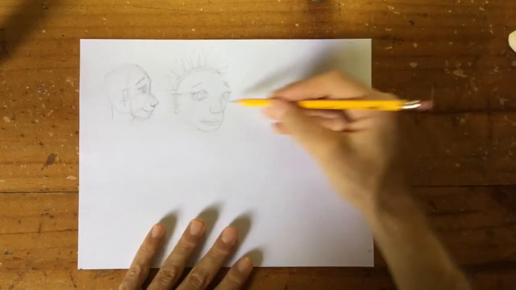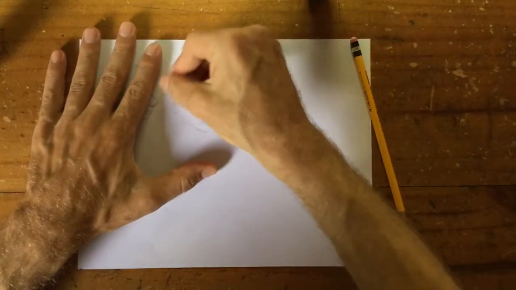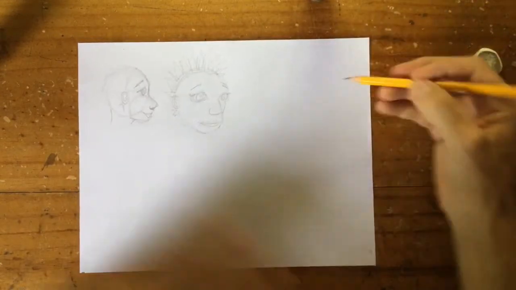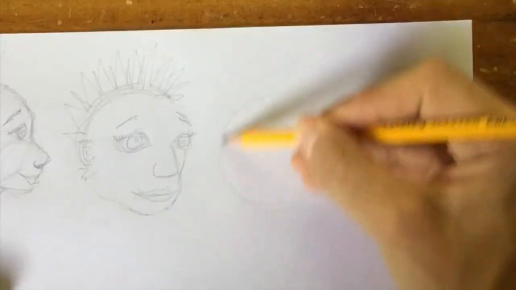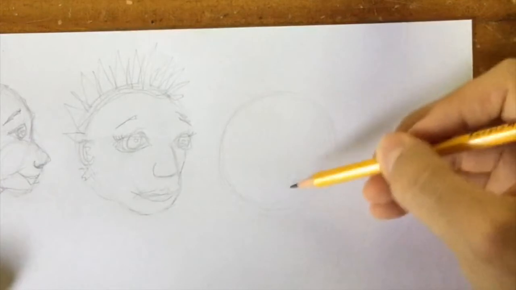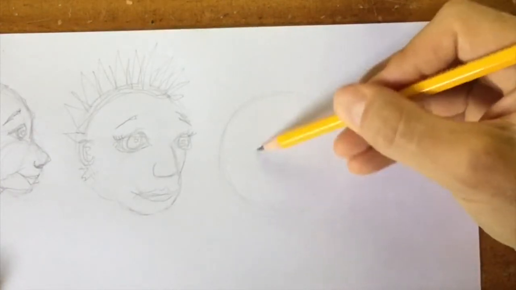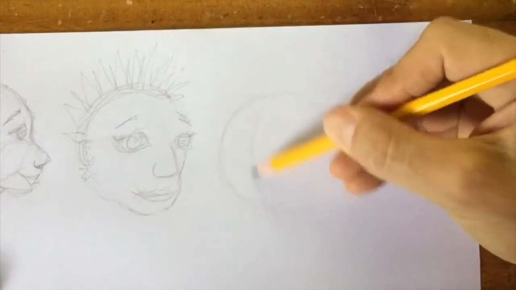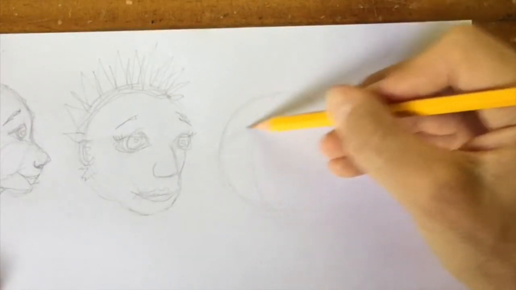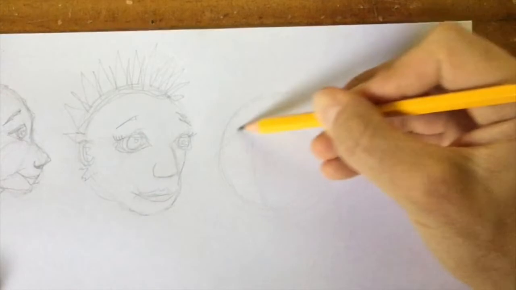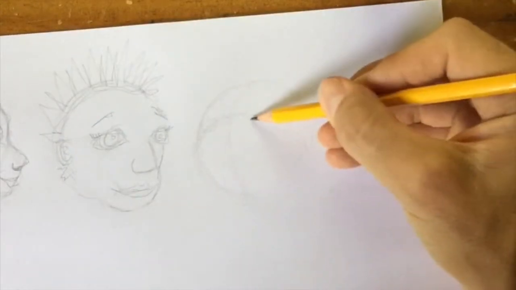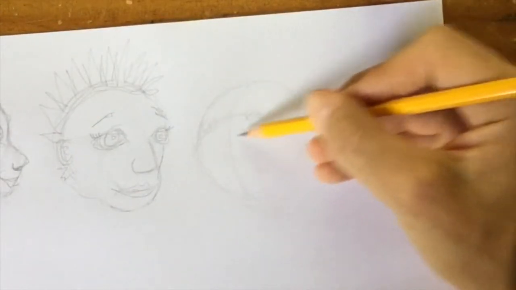Alright, so what about if we move the face in a different direction, turning up as well as across? So then we have to curve both the lines like this. Alright, let's see, the eyes are going to be more or less here and here.